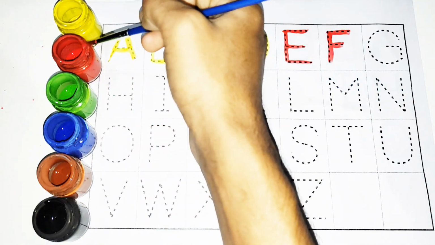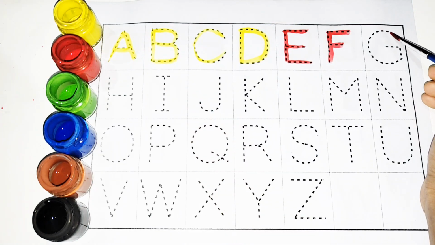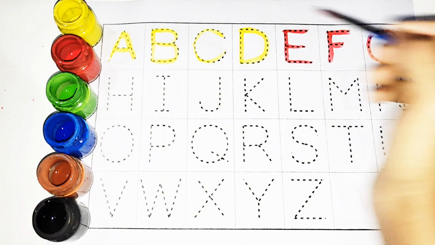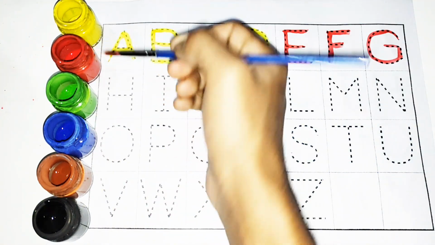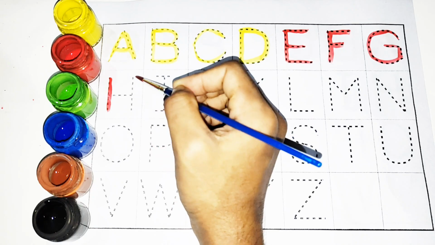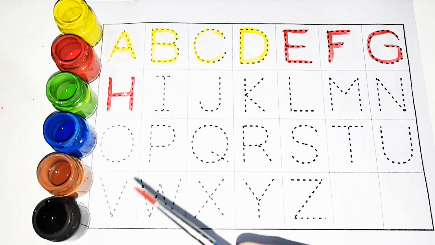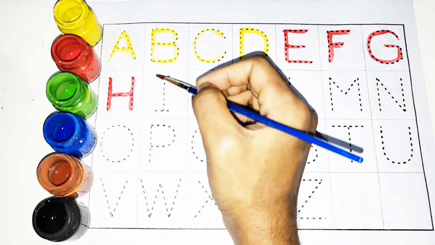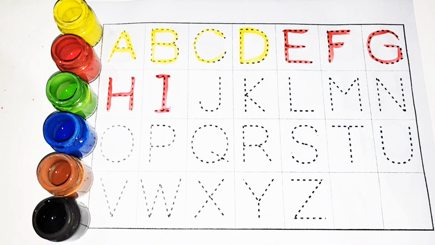The next one is G. G for goat. Now we draw G. And the next one is H. H for hand. The next one is I. I for ice cream. We again use red color and now we draw I.